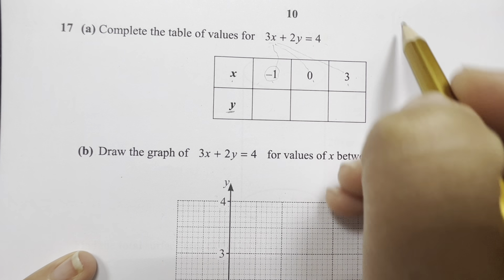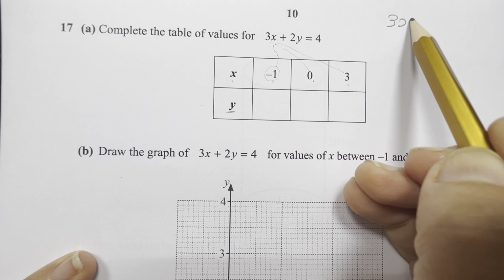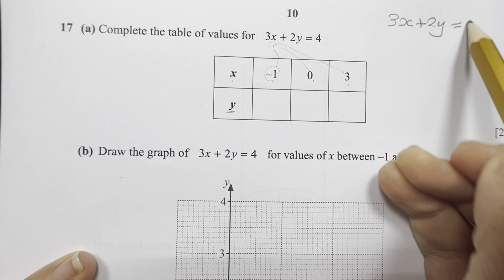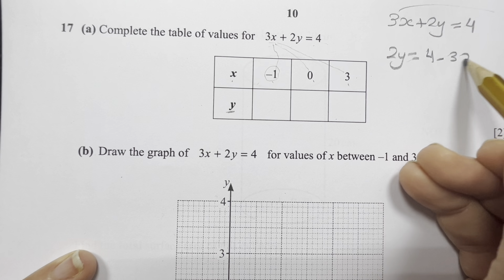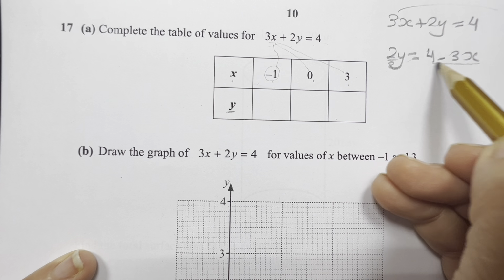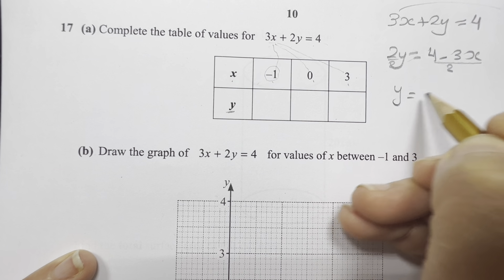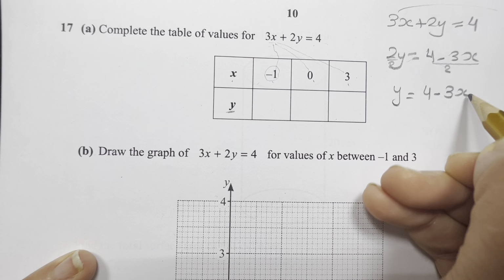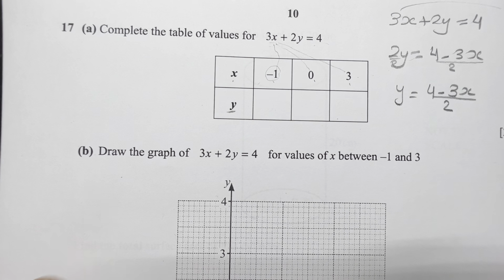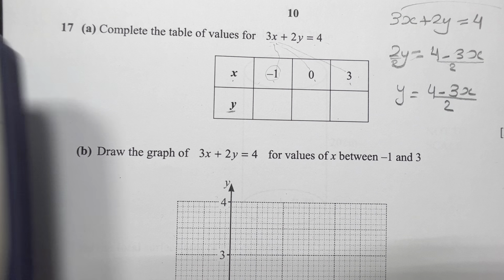So here, 3x plus 2y equals 4. Send this to the other side. So 2y equals 4 minus 3x. Then divide by 2, divide by 2. So y will be equal to (4 minus 3x) divided by 2. So I can do it directly on the calculator.